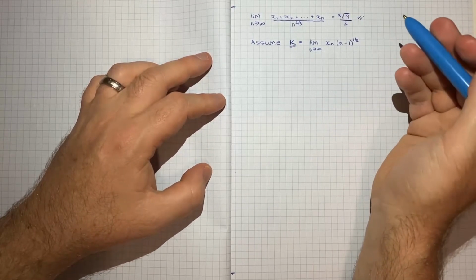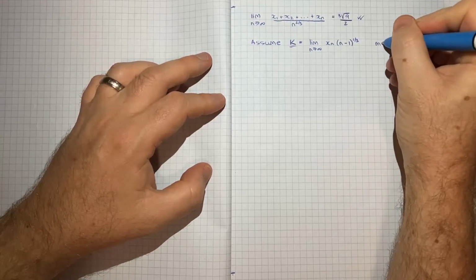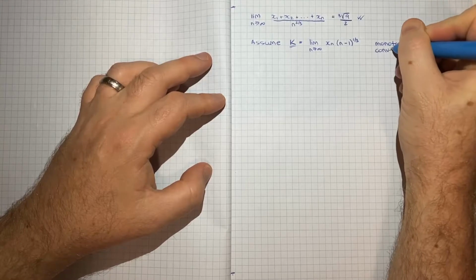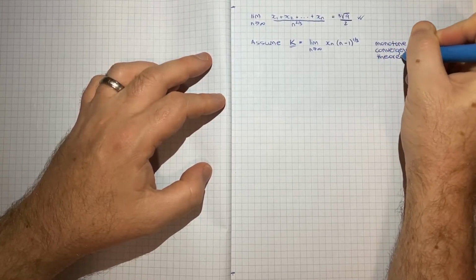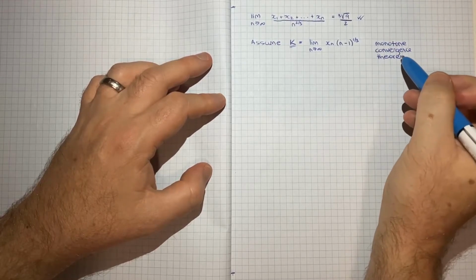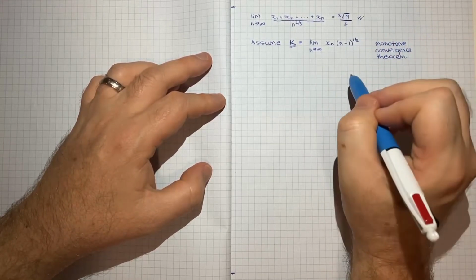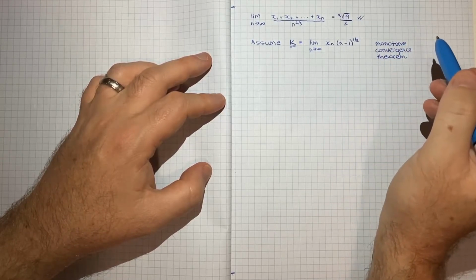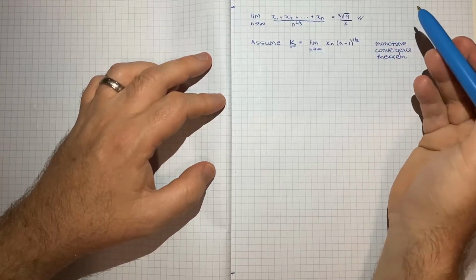And what we can use to help with this is something called the Monotone Convergence theorem. Now, according to this theorem, if you have a function that is bounded above and is increasing, then it must have a limit. So that's kind of the approach we're going to take.